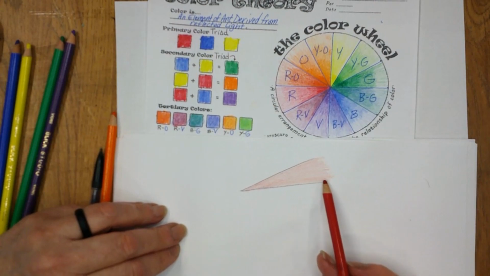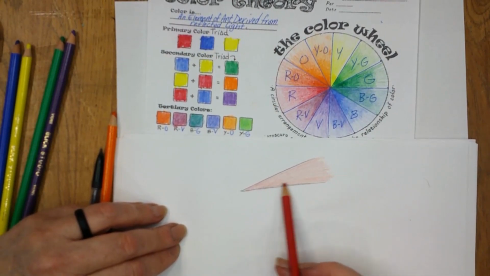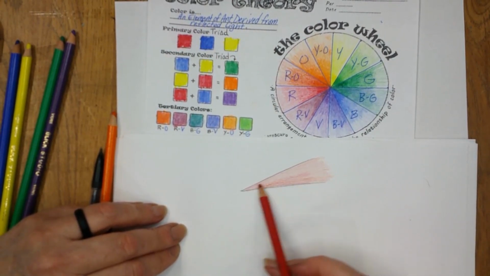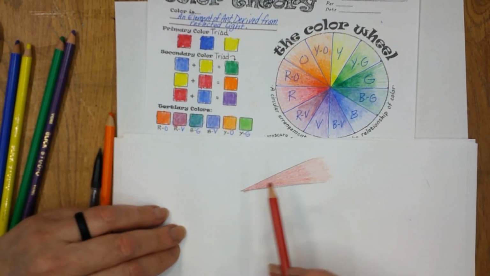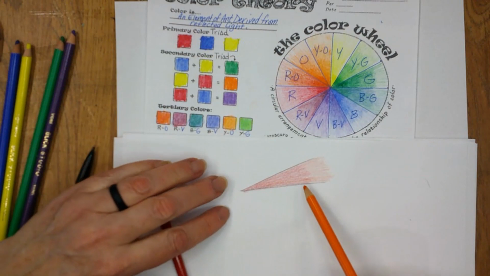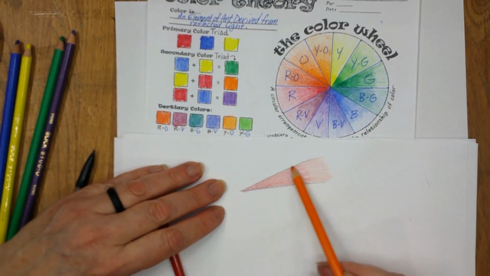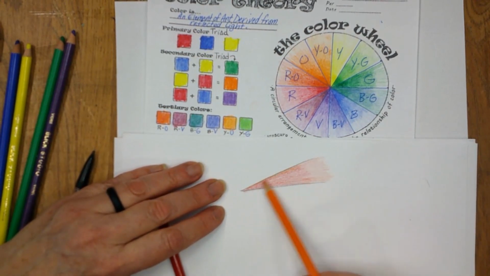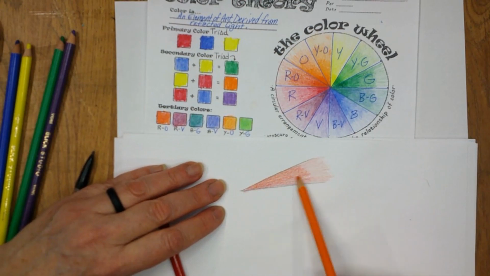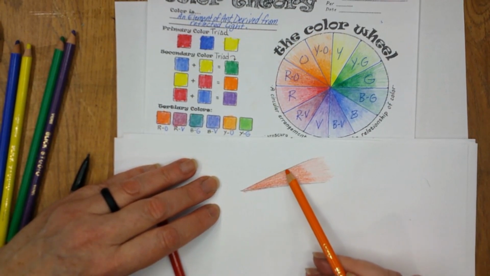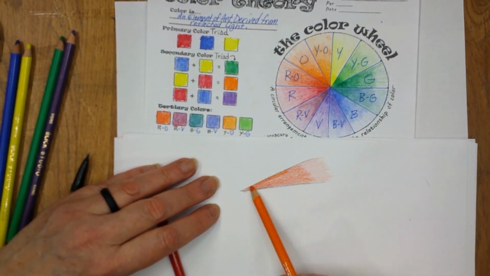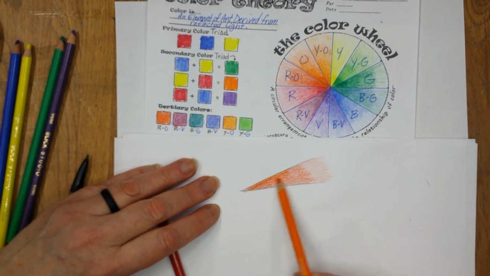Now notice that I've gotten it all one value, and then what I'm going to do is drop it back and darken it. This one is appearing a little more orange or red than I want, so I'm going to add a little orange to it because remember I'm trying to do a red-orange. Now I'm going to drop it back some more. I have so far 2 values of red and red-orange.